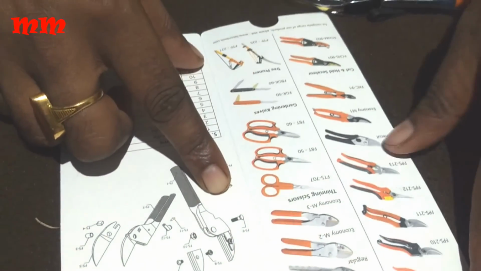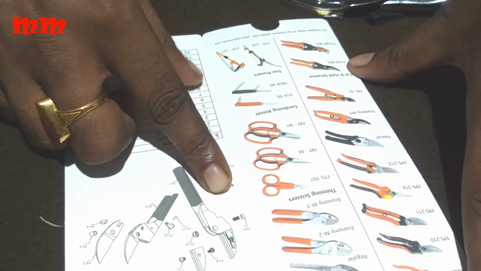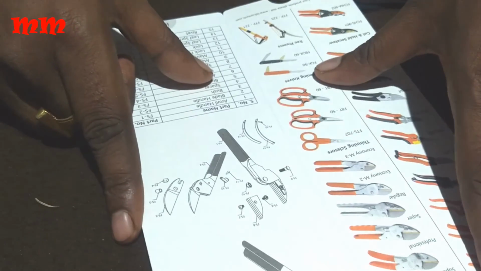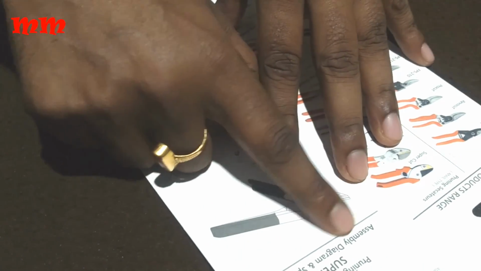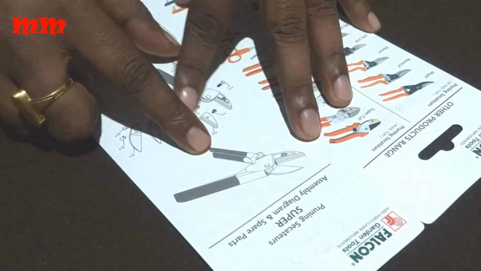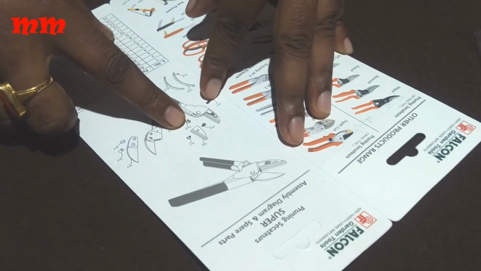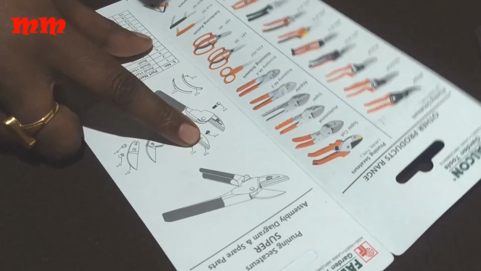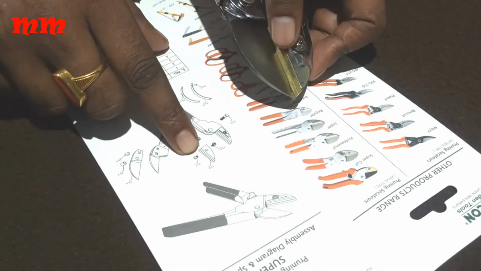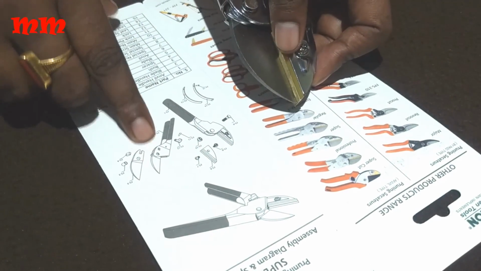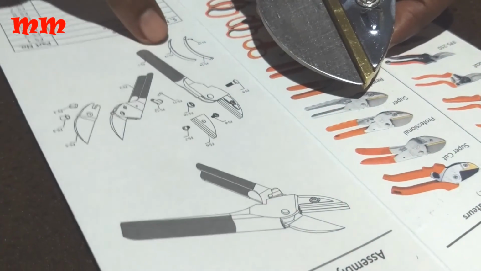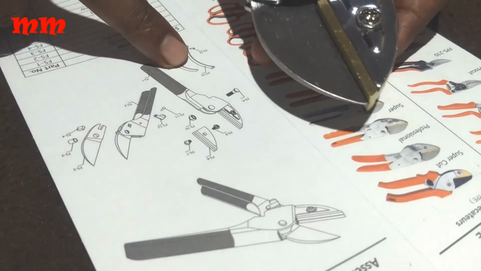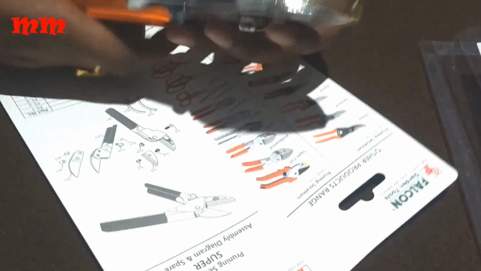It is from the company Falcon, and other Falcon products are also here. See the parts of the secateurs, the accessories, how they combine into the total shape. See, one, the grip and the blade, the handle, and the springs. Actually this is inside, and I am opening this.